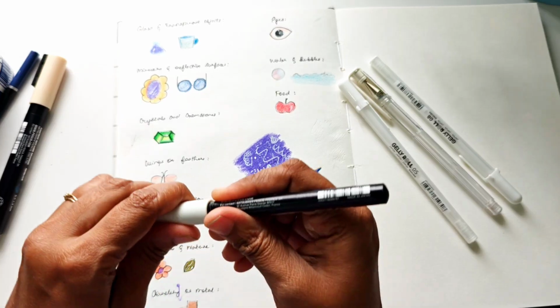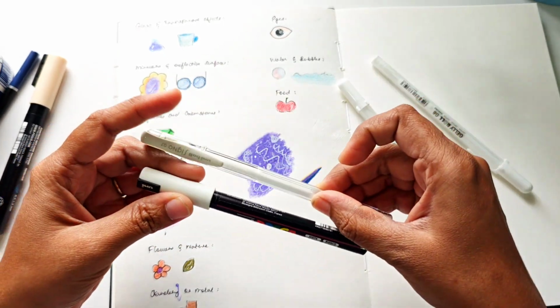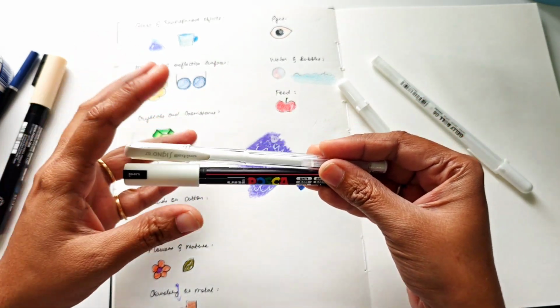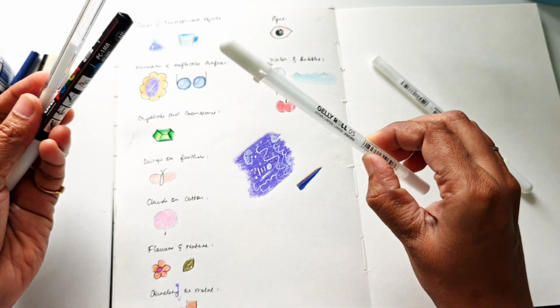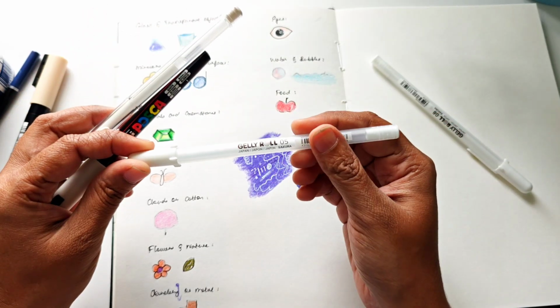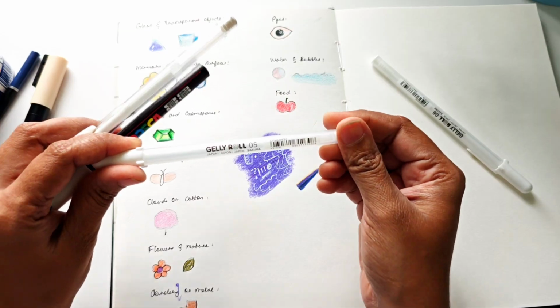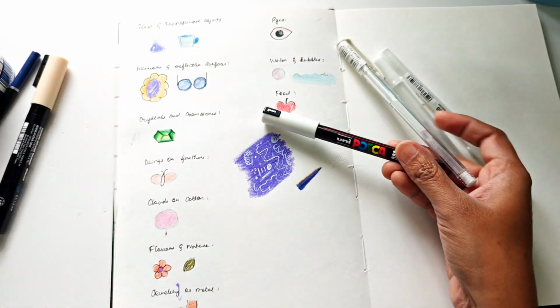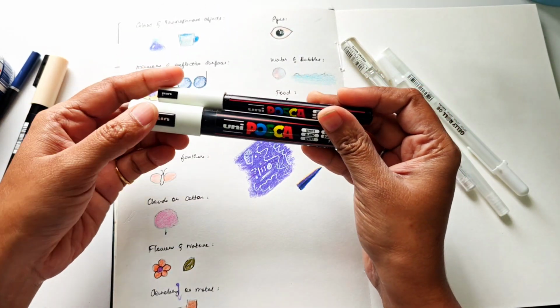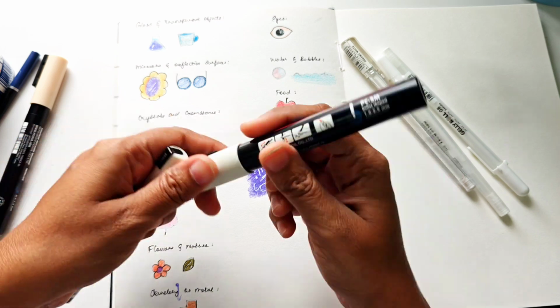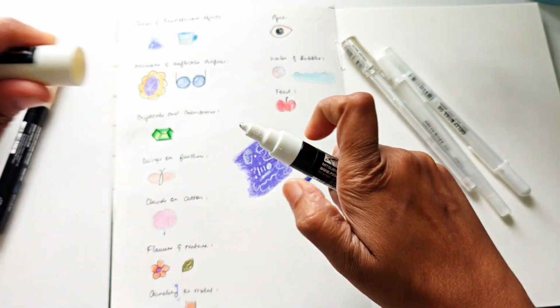So this is my very favorite, and then this Uniball Signo, both are my very favorite. And Sakura Jelly Roll, when the pen is new, it will work really good. Once it got old, then that ink flow is not that proper, I would say. You will get this Uni Posca pen in different sizes, and this is 1.8 to 2.5 bullet.